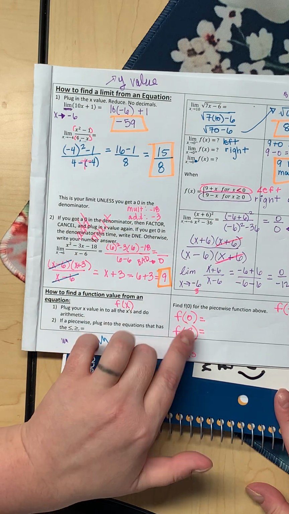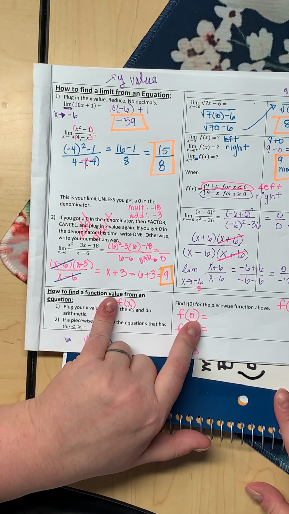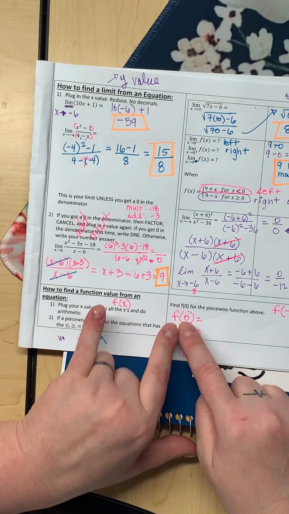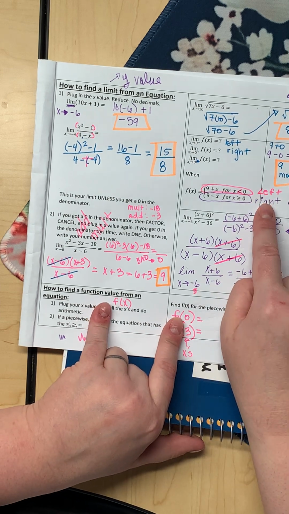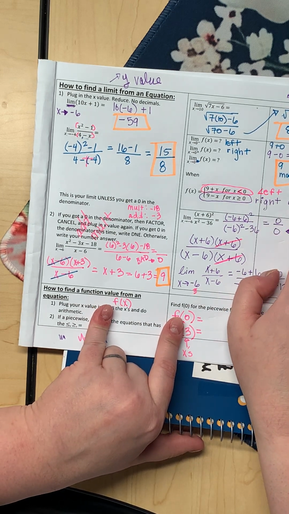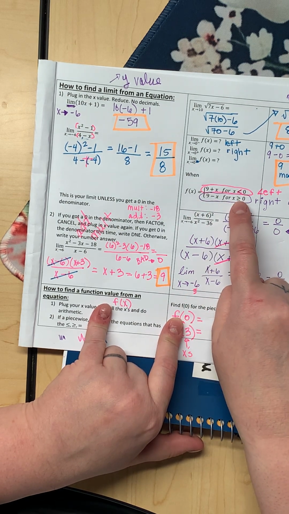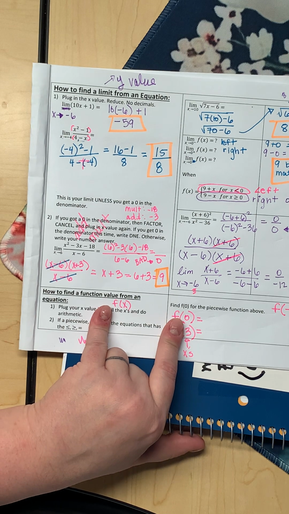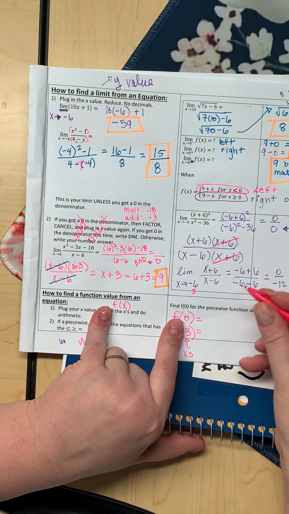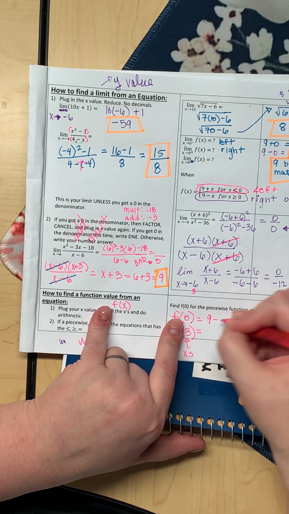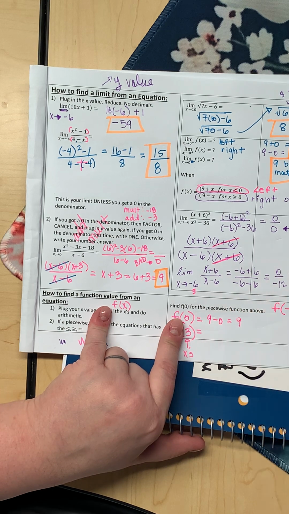So for us, we have f of 0. So 0 is not left, it's not right, but it is equal to 0. So we're going to use this second equation because of that little equal to sign right there. So let's use the second equation. The second equation says 9 minus x, or 9 minus 0, and that's just 9.